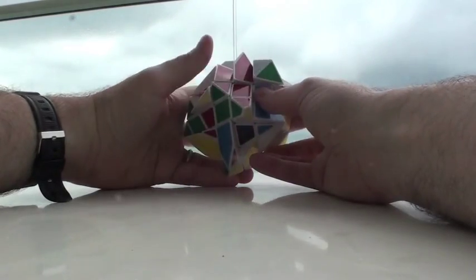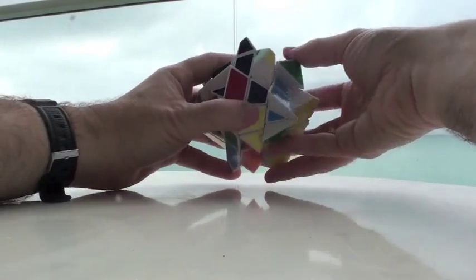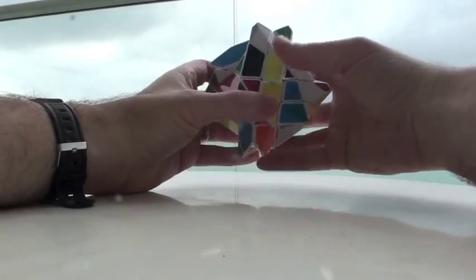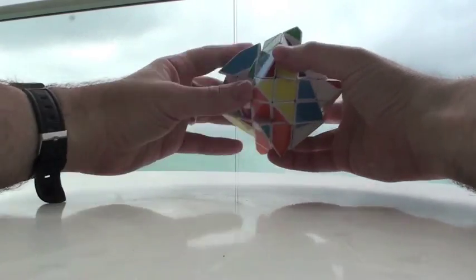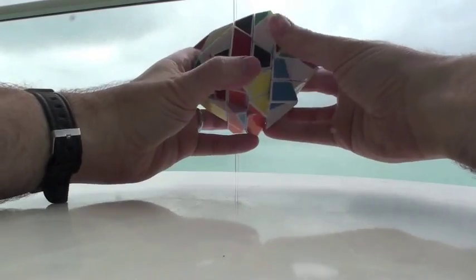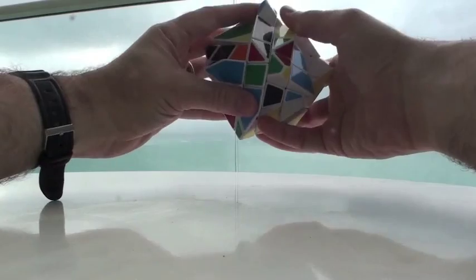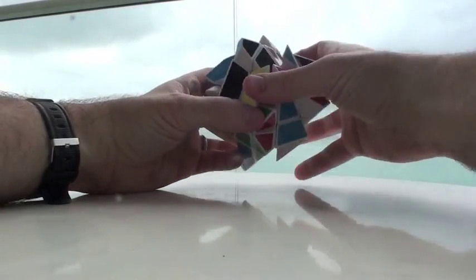That's how I'm going to coordinate it at first. So I'm going to go ahead and do that algorithm. Forward, back, back, boom, bang, same algorithm, bang, and zoom. And then this gets moved.